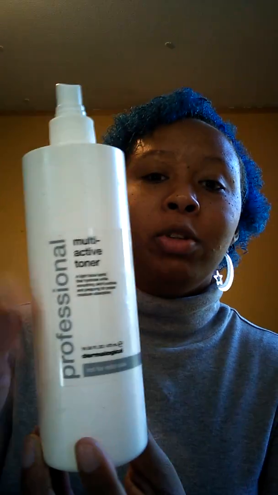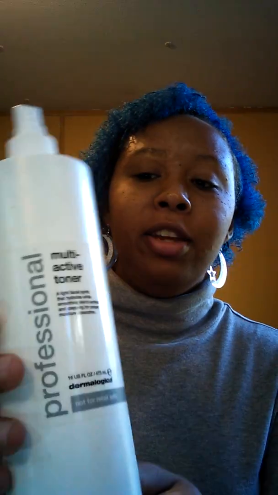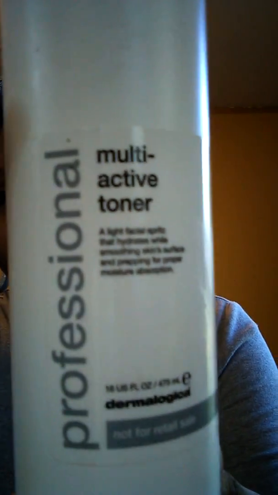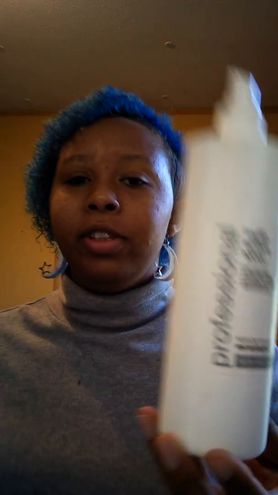Okay, so the first step you would do, because you put the soap on your face, so now your pH level is really high, is to get a toner. Mine says professional, so if you find a toner, most likely it's going to be a small size. And you can get these at Ulta or online at Dermalogica. So what you would do is use your multi-active toner. They have different toners, they have ultra calming and all that.